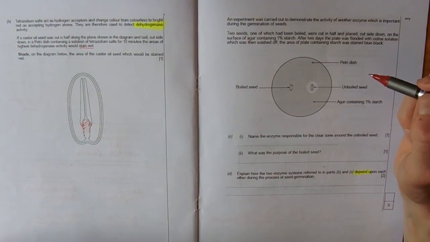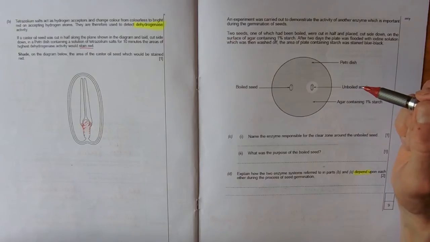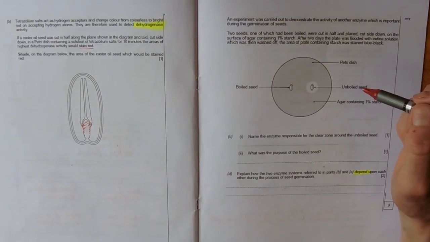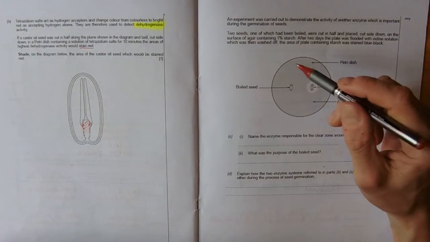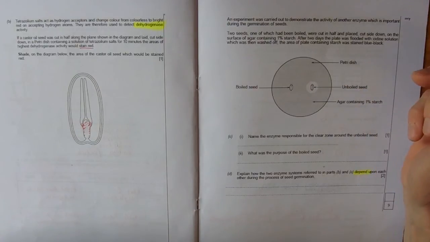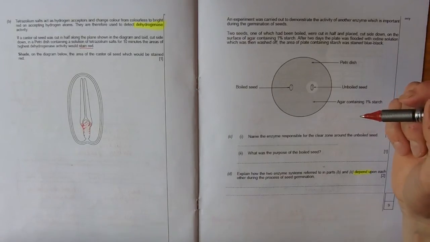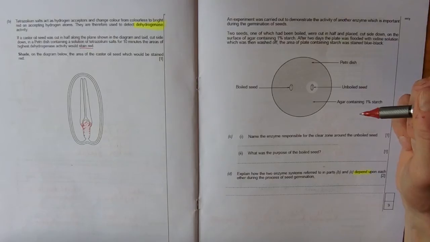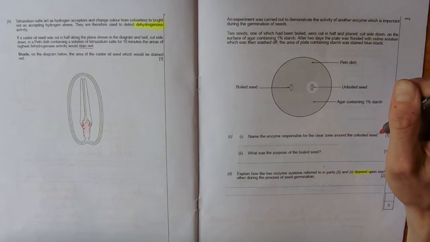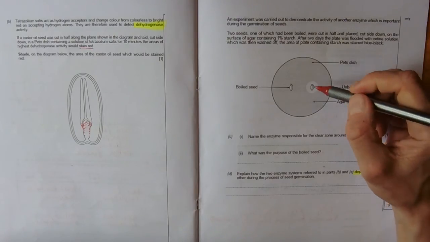Then we've got an experiment that you have done or you have seen demonstrated in the lab. I set these out, and it's in your lab book. So you do need these lab book experiments, they do crop up. Name the enzyme responsible for the clear zone around the unboiled seed.